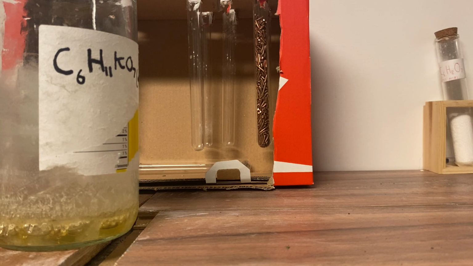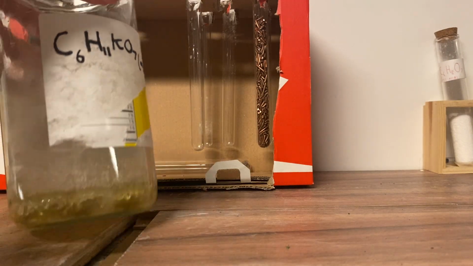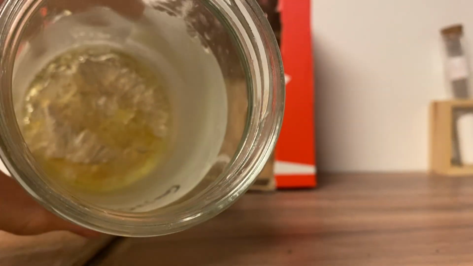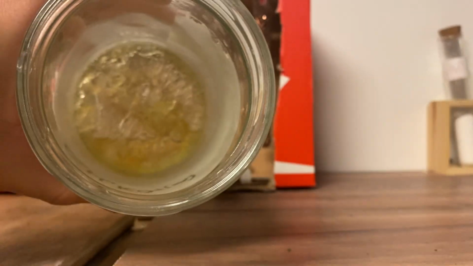What I was able to do was simply filter it out, because potassium gluconate is water soluble, while the other ingredients such as cellulose were insoluble. So all I honestly did was filter it out and take out the filter paper, and whatever was soluble, you can see here there's some crystals.